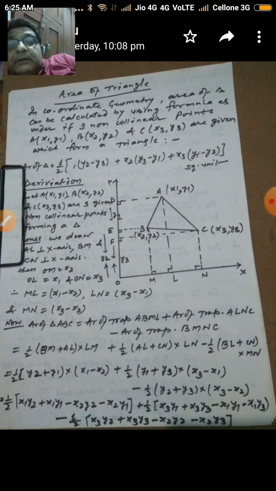So see students, in this way we have derived the area of triangle geometrically, which is used in this section, and we will now solve some questions. But before solving questions, we once again study this formula of area of triangle minutely, so that it can be memorized easily.